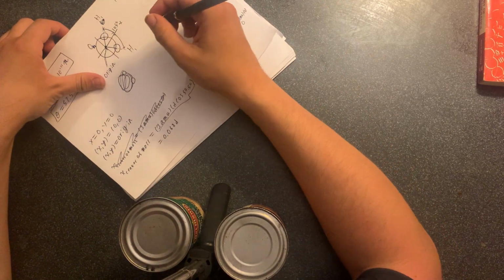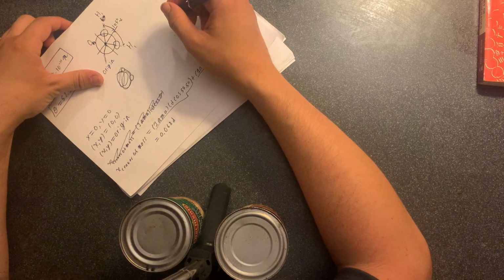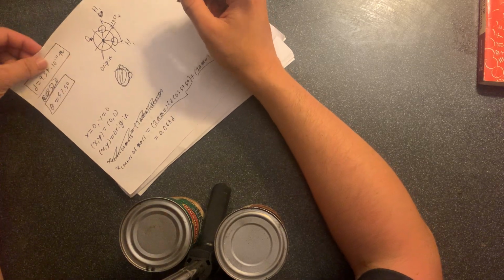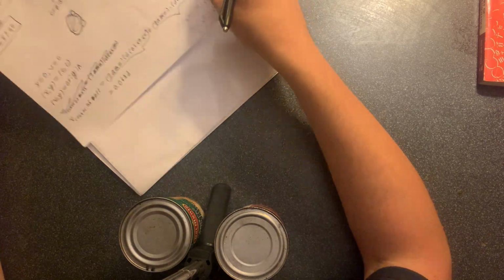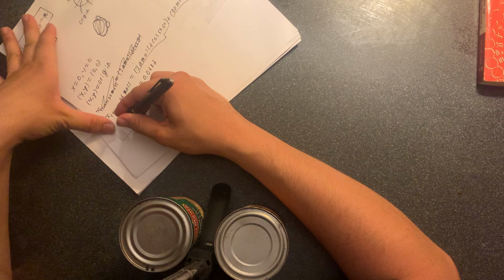The Y center of mass, I don't know if I could fit it. I made so much of a mess. I guess I could squeeze it down here.